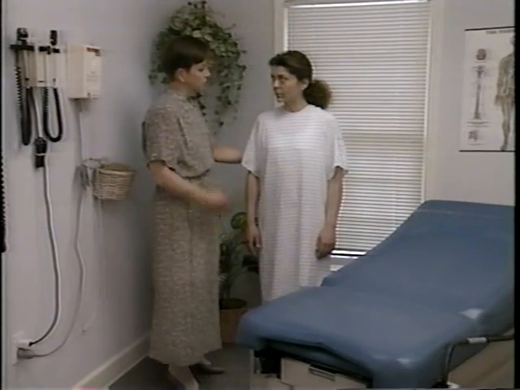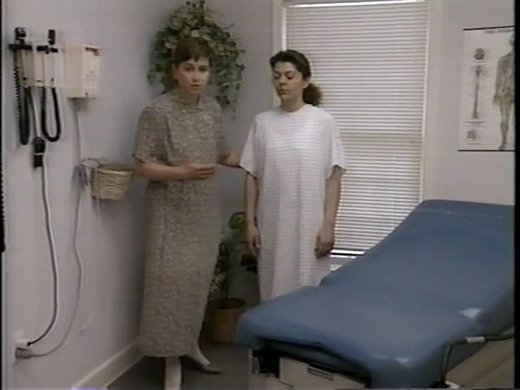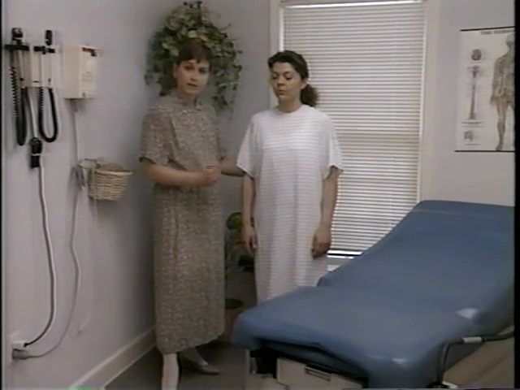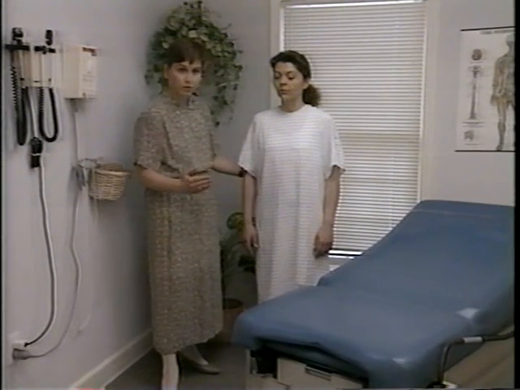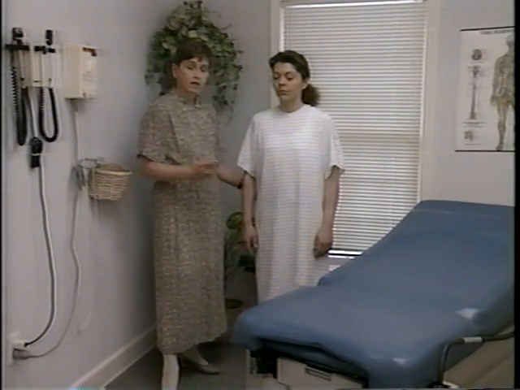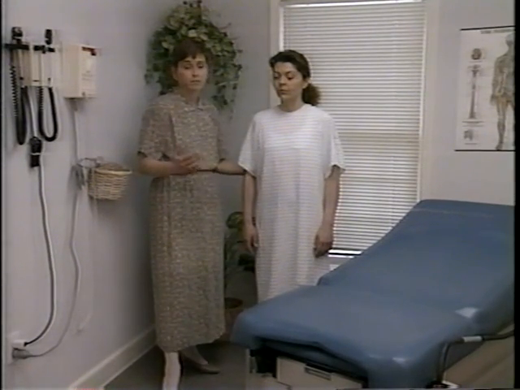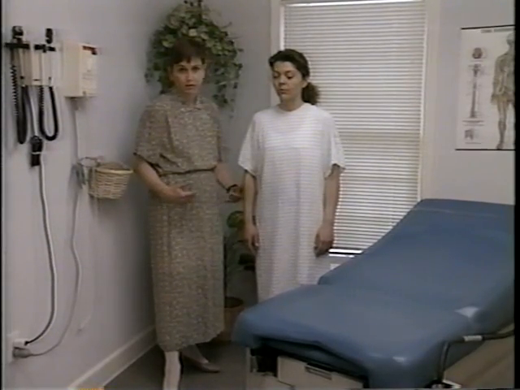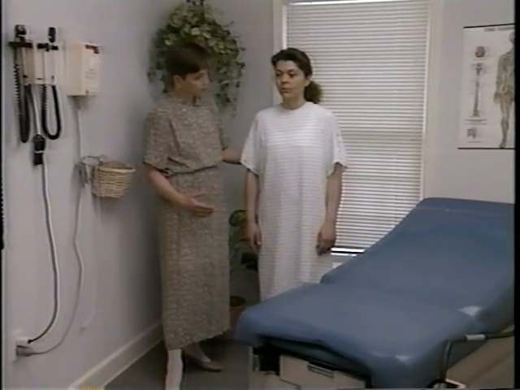First thing I'm going to have you do is just close your eyes. This is known as a Romberg test. What we're observing for is the patient's ability to just maintain this position without excessive swaying from the ankles. If you see that sway, it's indicative potentially of a peripheral neuropathy or loss of sensation in the legs and feet. Okay, open your eyes now.